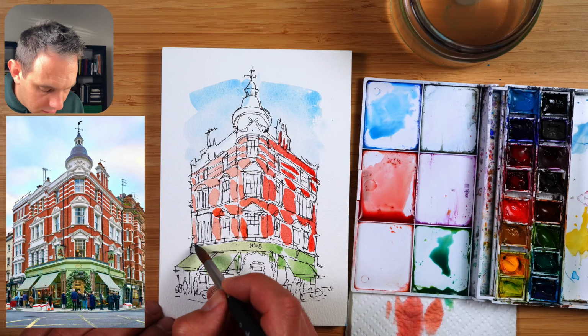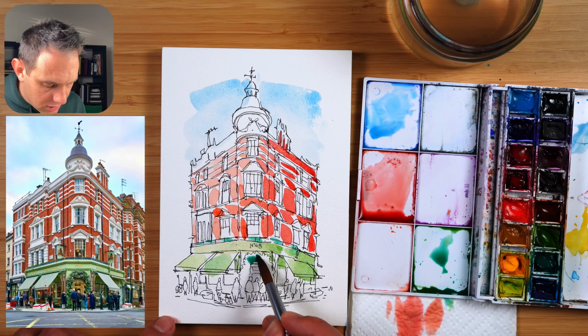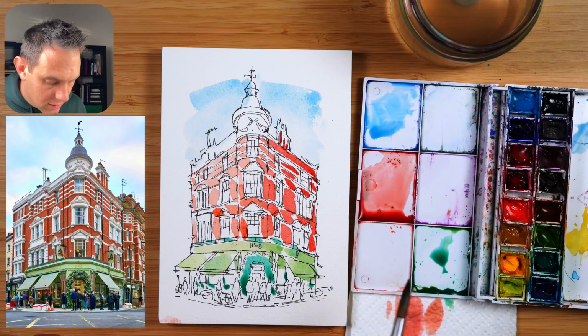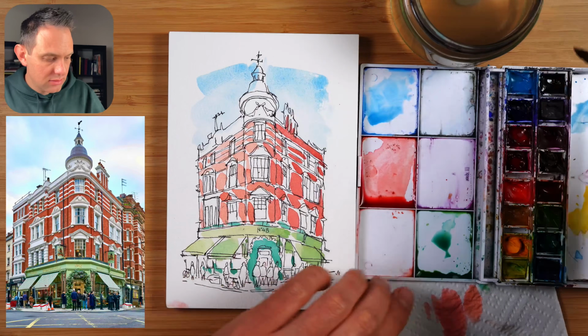And that'll be these planter boxes here, and also the plants here. So leave a little bit of white there on the left side where the light will be hitting those plants. Okay, just let that dry because I didn't want any of the new colors to mix in the wrong spot.